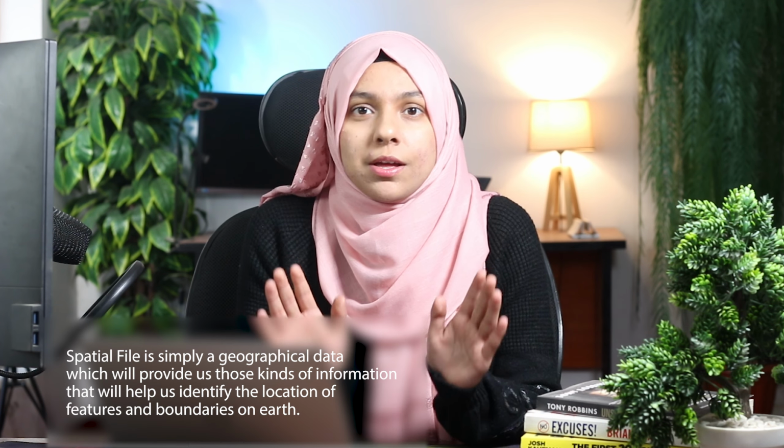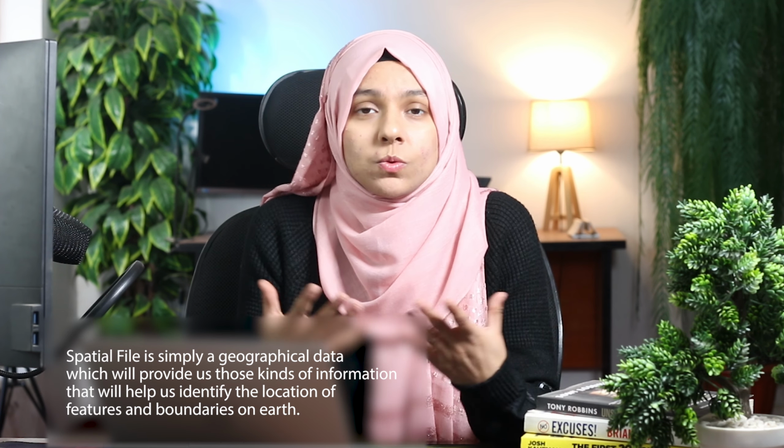Today I am going to show you how to create a map with a spatial file in Tableau. Now you might be wondering what is a spatial file. A spatial file is simply geographical data. It will provide us the kind of information that helps us identify locations of features and boundaries on Earth. And we can find this information in formats such as GDB, SHP, GeoJSON, JSON, and so on. So without wasting any time, let's go and create our map.